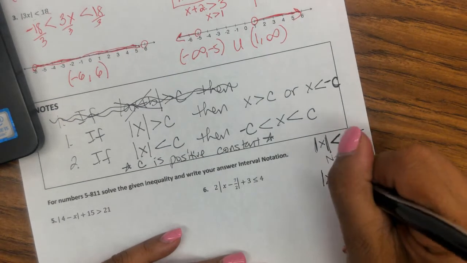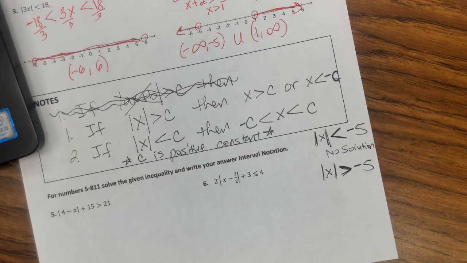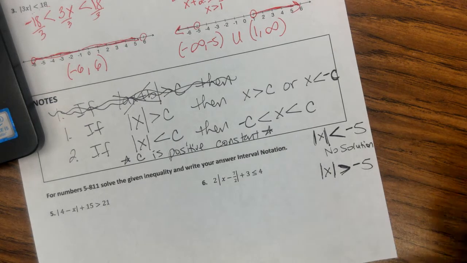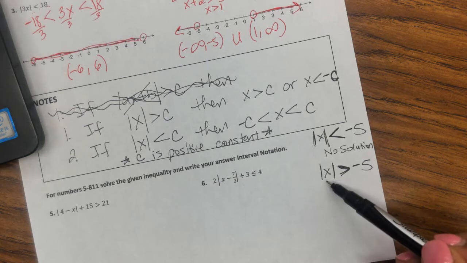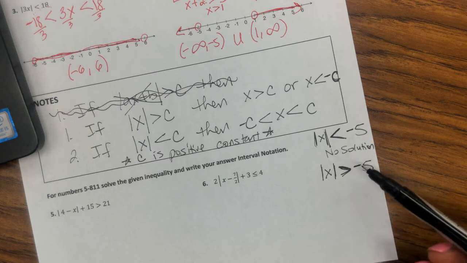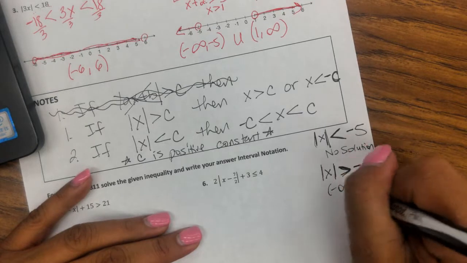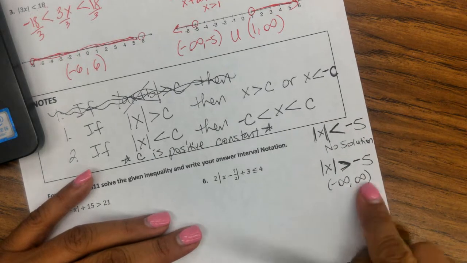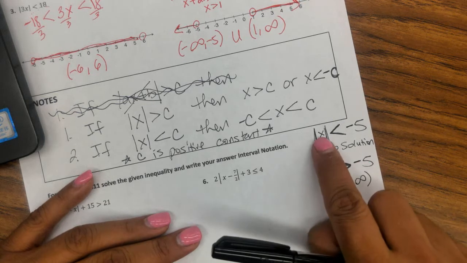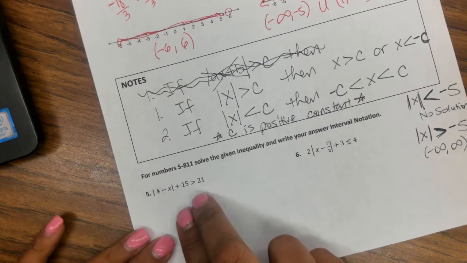What if they want the absolute value of x to be greater than negative 5? Well, duh, it's always going to be true. Absolute value is always positive. It's always bigger than 0, so it's always going to be bigger than negative 5. The answer in interval notation is from negative infinity to positive infinity. It's all real numbers. Any x value would make this inequality true, and then no x value would make this inequality true. I'm going to do one more with you just to make sure that you're okay with this.